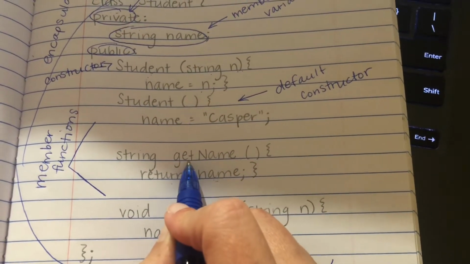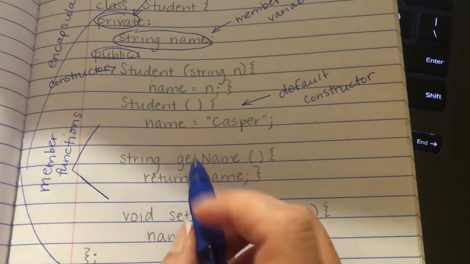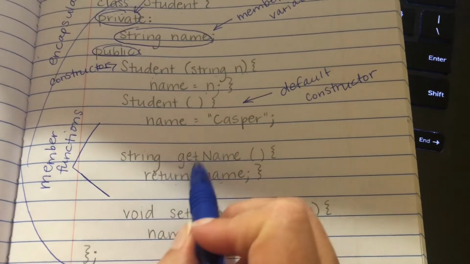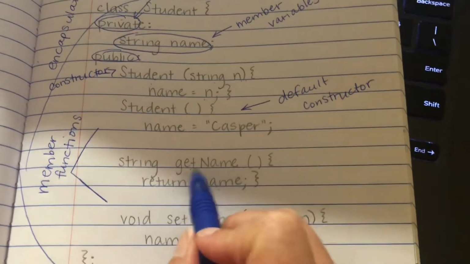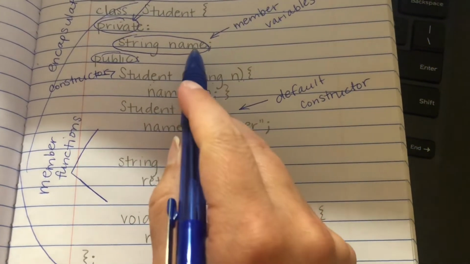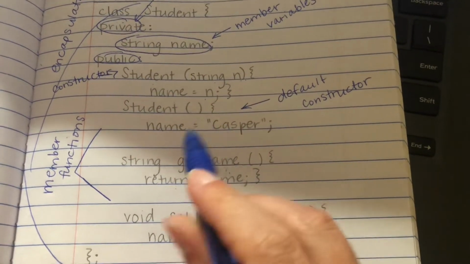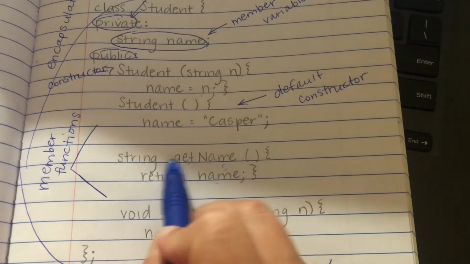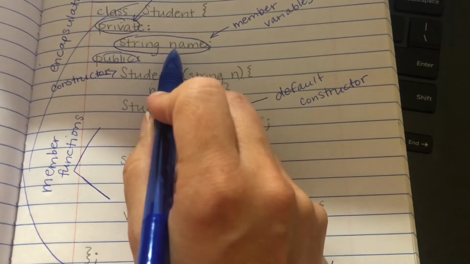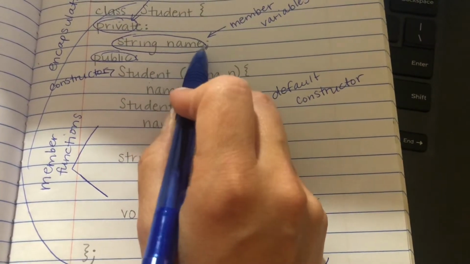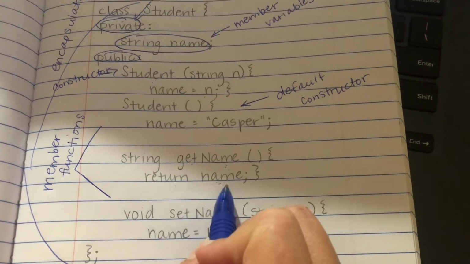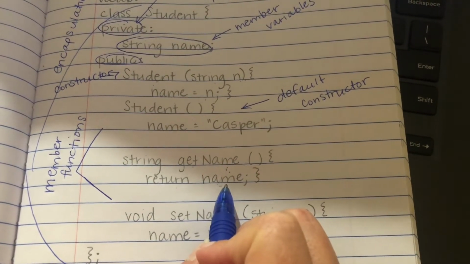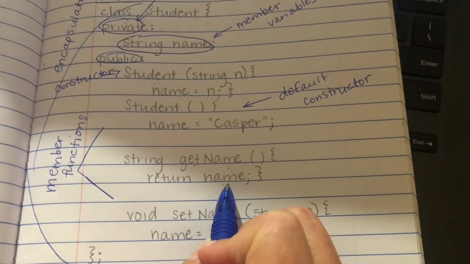So this is a getter, right? And it's just customary to use the word get and then whatever data you're trying to get. So all this function does is it says take what is stored in name, return it so that that data is accessible outside of my class.